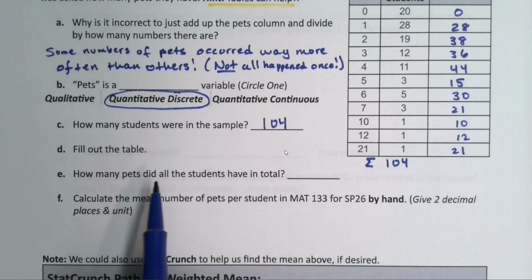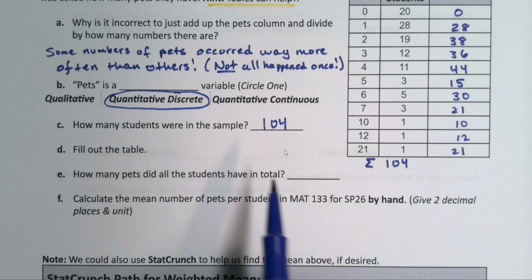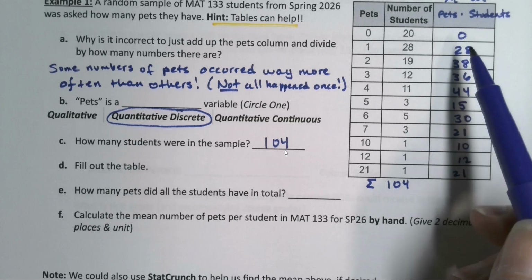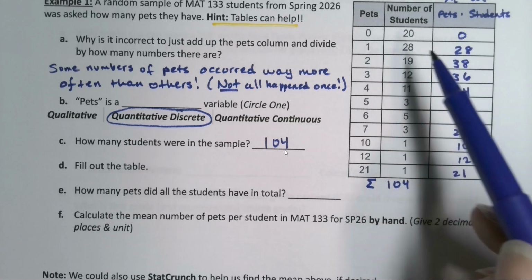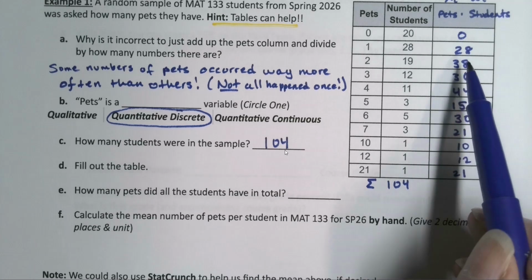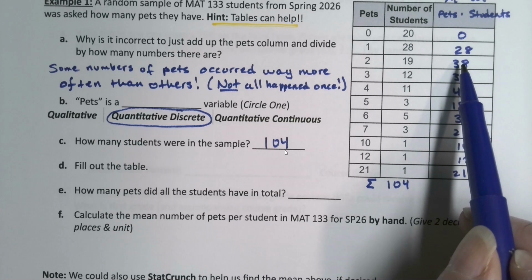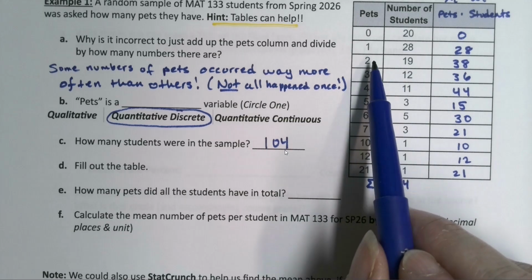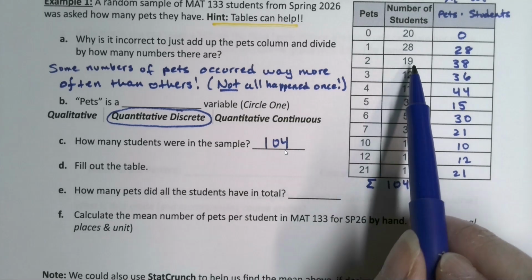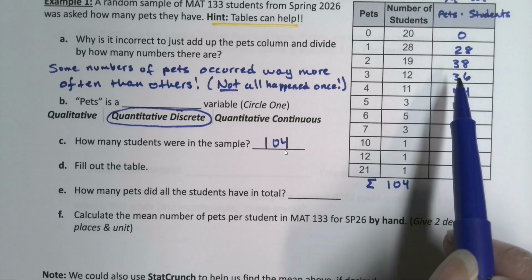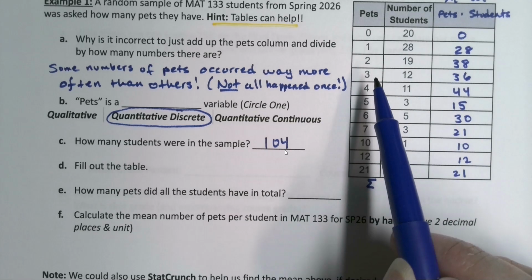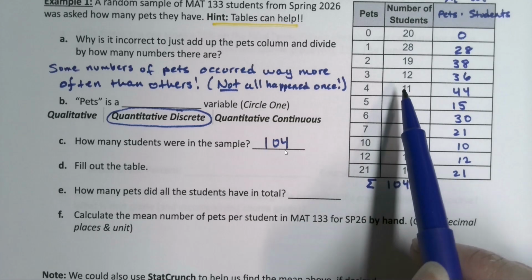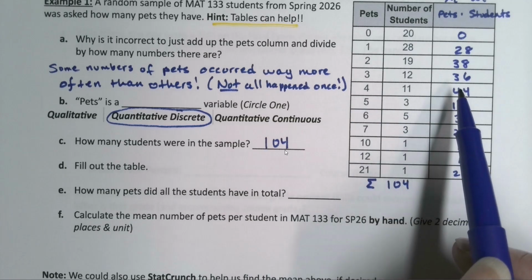How many pets did all the students have in total? Well, that's kind of over here because there were 0 pets from the first group, 28 pets from the second group, but the third group, that's the most interesting one. There are 38 pets total because there were 19 students that each had 2 pets. 2 times 19 makes 38 pets total. And then 36 pets total for the next group because 12 students had 3 pets. 11 students had 4 pets, so that's 44 and so on.